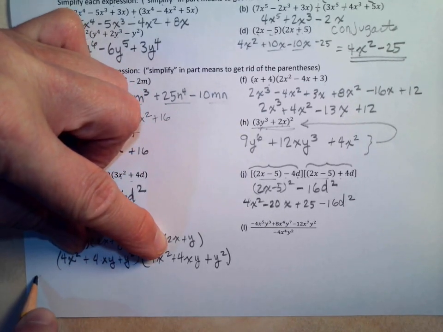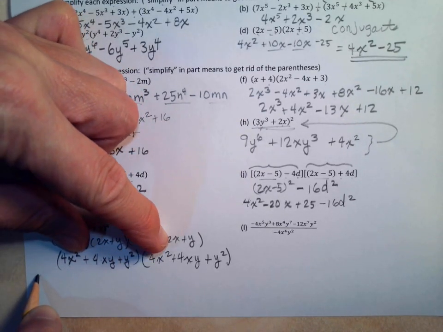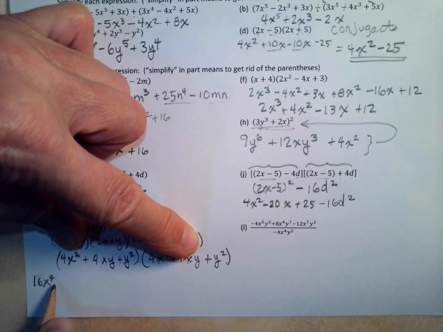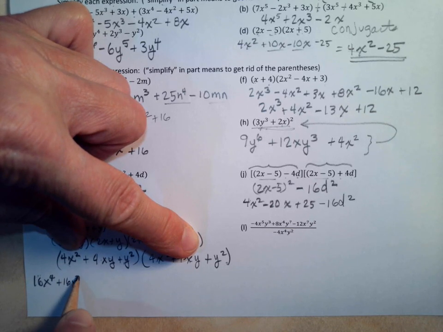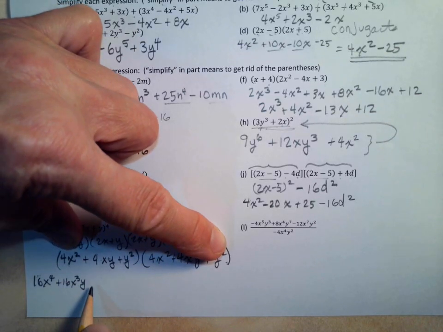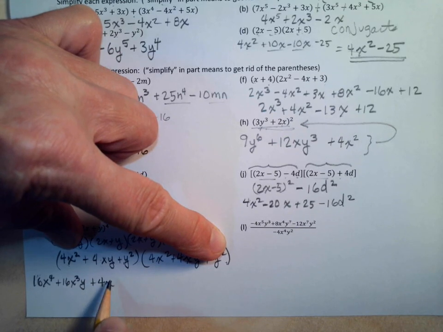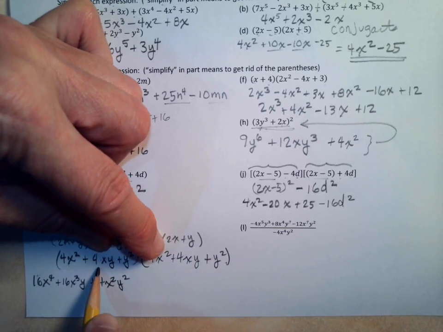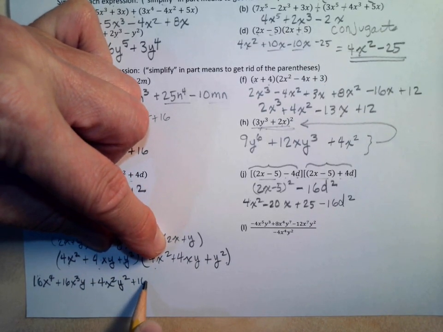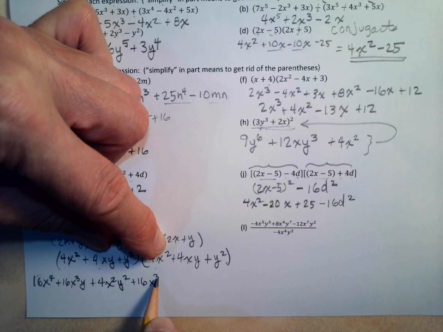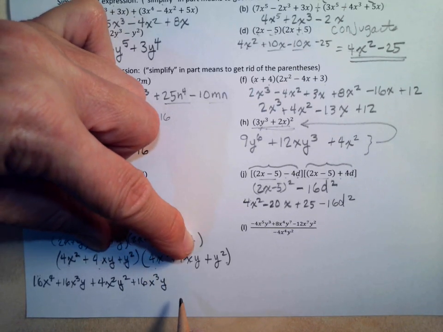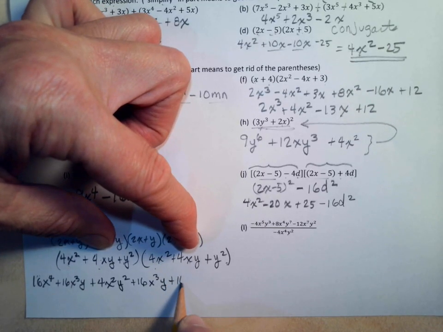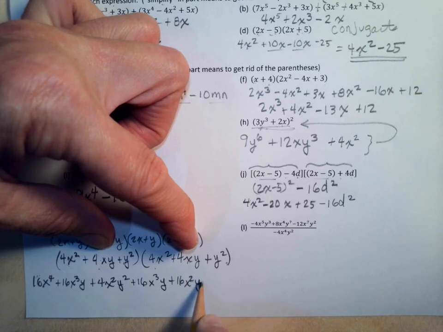So these two together first. I'm going to try to write as small as I can because this is going to take up some space. So that's 16x to the 4th. Then we move over to here, plus 16x cubed y. Then move over here. We have plus 4x squared y squared. Then move over to the second term here with the first term. That's plus 16x cubed y. Go over to the second term over here now. That is plus 16x squared y squared.